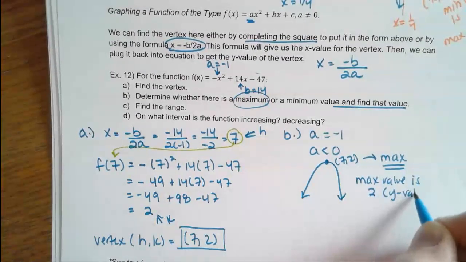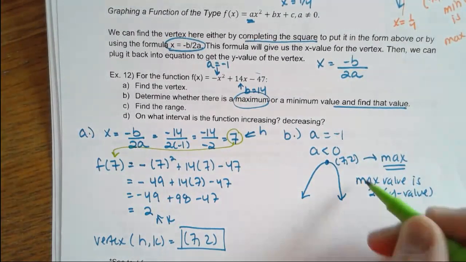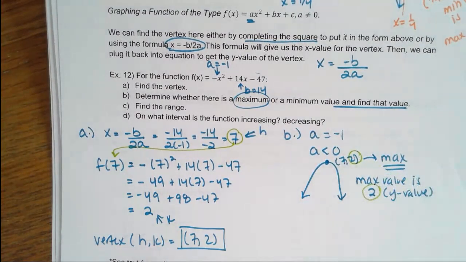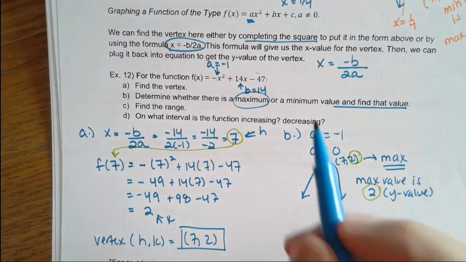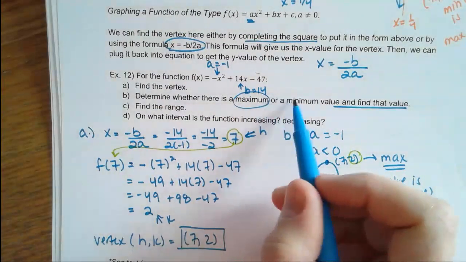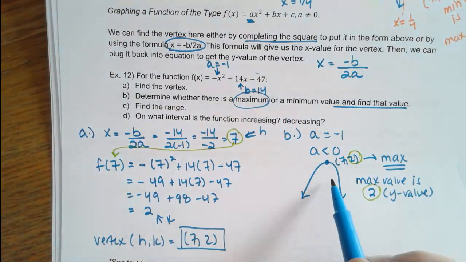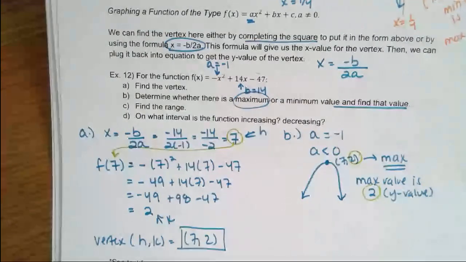And remember, when they're talking about value, they typically want the y value there. So the highest point of the graph, the y value is going to be 2 in this case. So when I have questions about max or min, you want to think about, okay, is the graph going up or down? And you need to use that vertex. So many times a question will not refer to the vertex. They'll just ask you max or min, and you kind of need to know that.